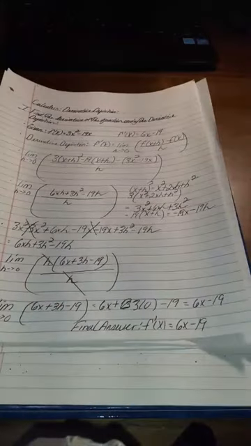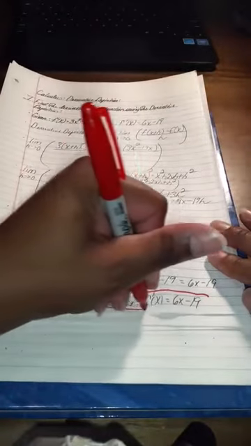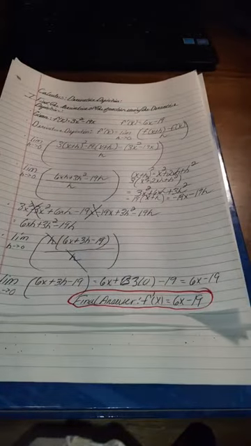So for our final answer, using the derivative definition, we simply get that f prime of x is going to be 6x minus 19. And that's how you find the derivative using the derivative definition. And that's your answer.